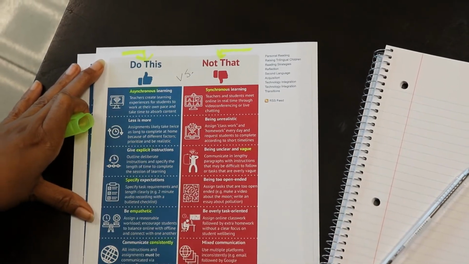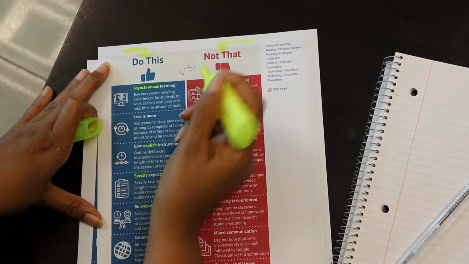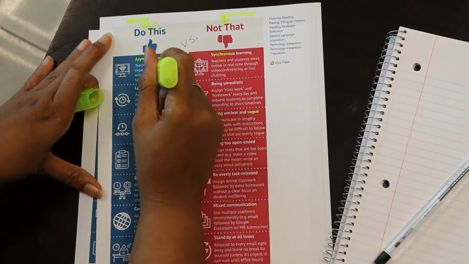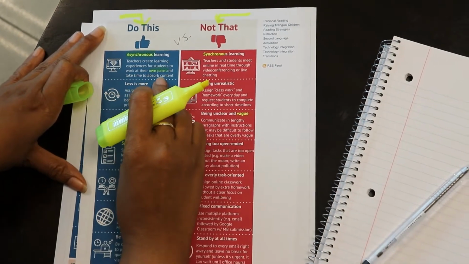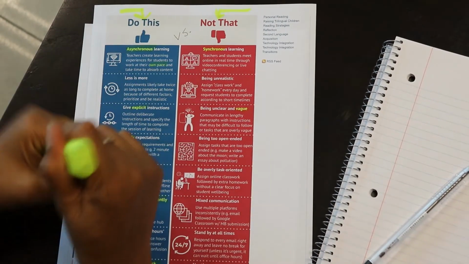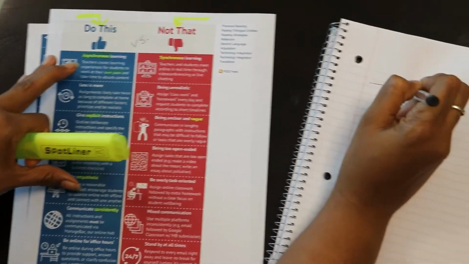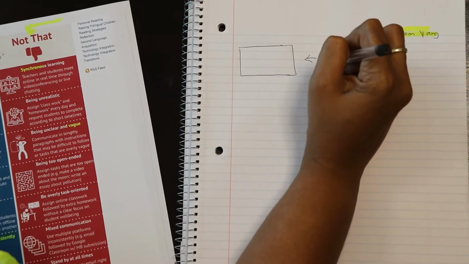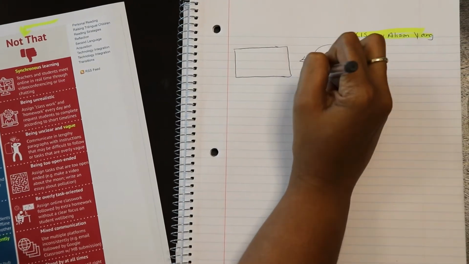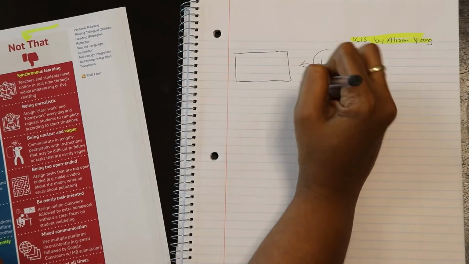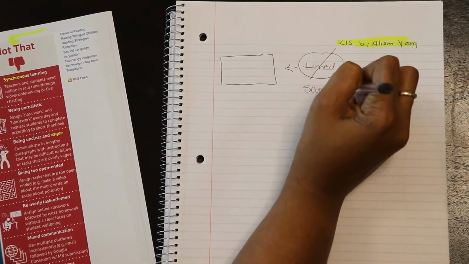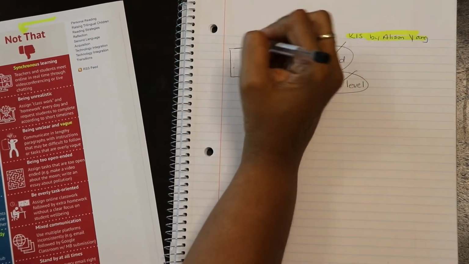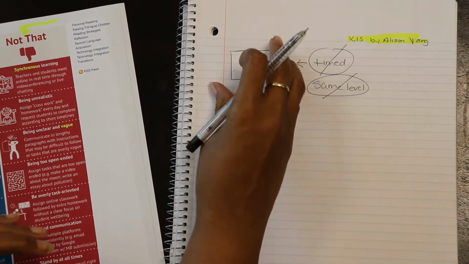So when we break these down, we have asynchronous learning. Teachers create learning experiences for students to work at their own pace and take time to absorb content. What that means is that we're providing a sample of work here, and it's not necessarily timed, nor is it accessed at the same level. This work is available to help students in a variety of different ways.